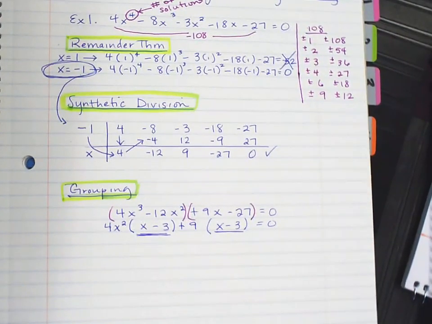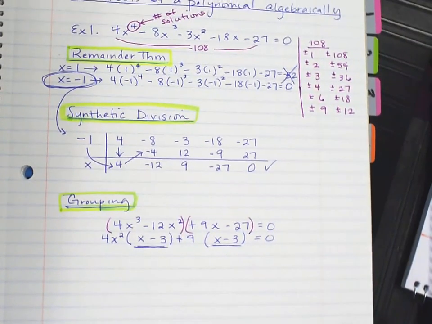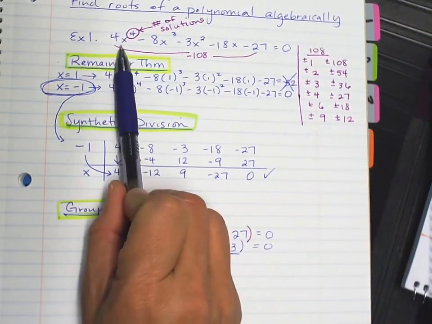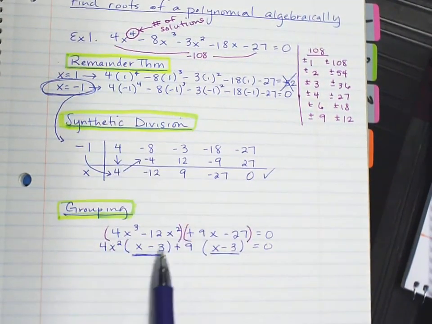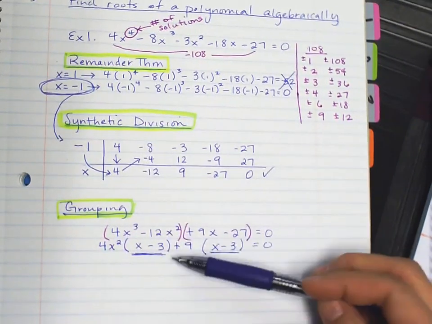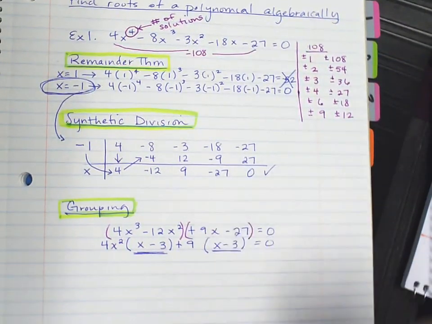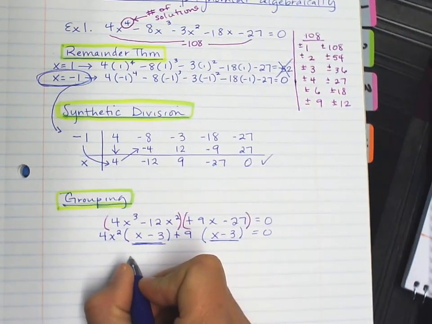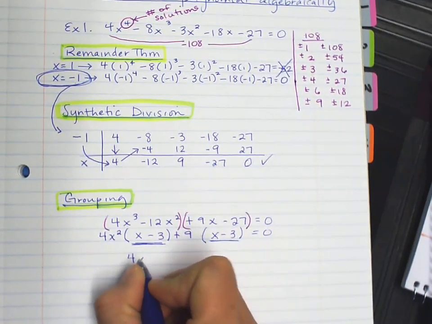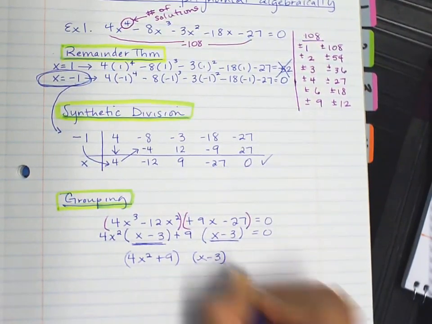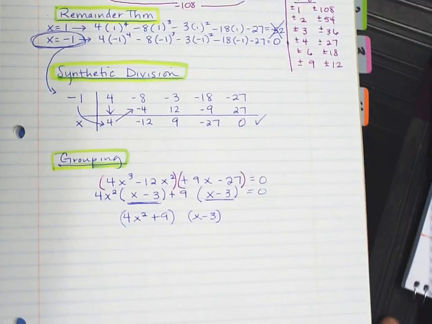If the parentheses don't match, that means right here, when I write this down, I have to repeat this process. Okay, so grouping's not always going to work. So you would have to start again with the remainder theorem. And we'll do an example like that. Okay, so now they match. What do I do? What do I write? 4x squared plus 9 and x minus 3. Okay, what is my next step?